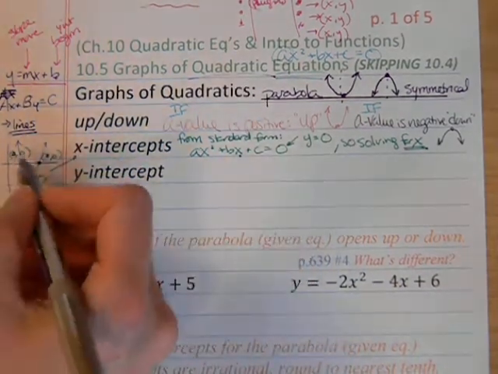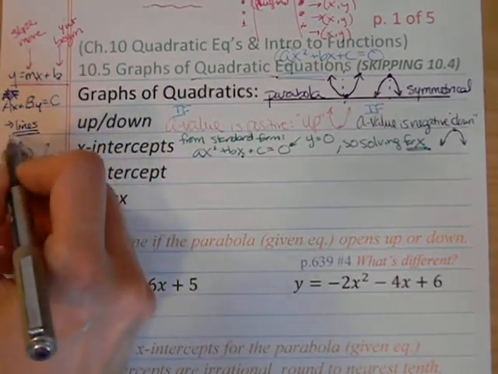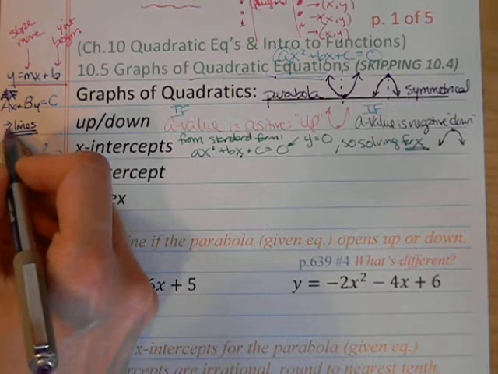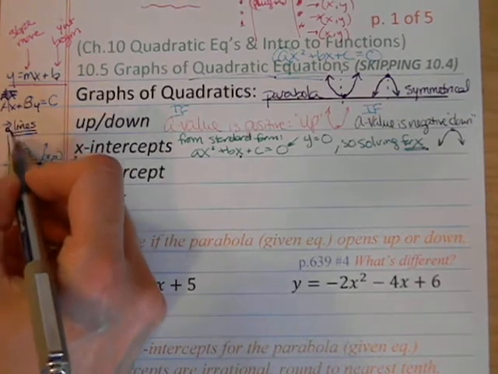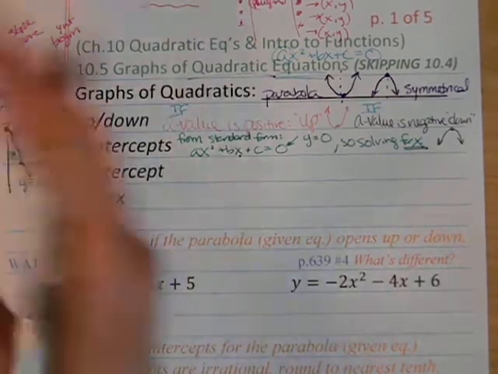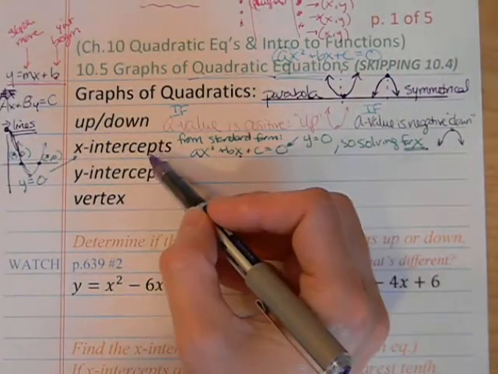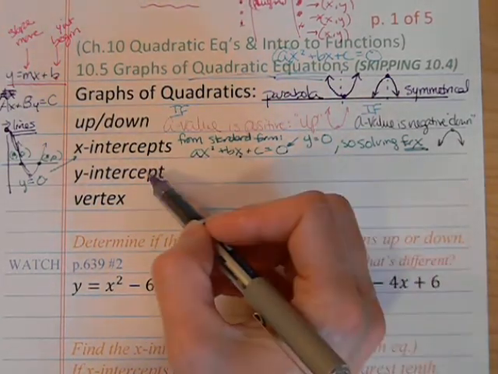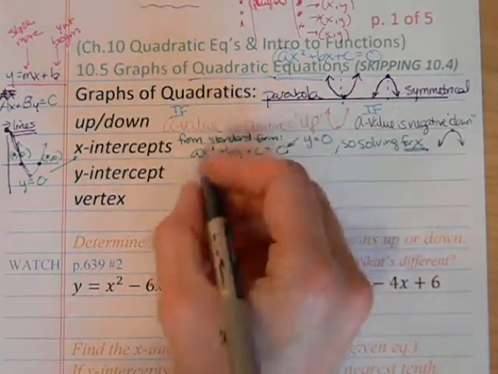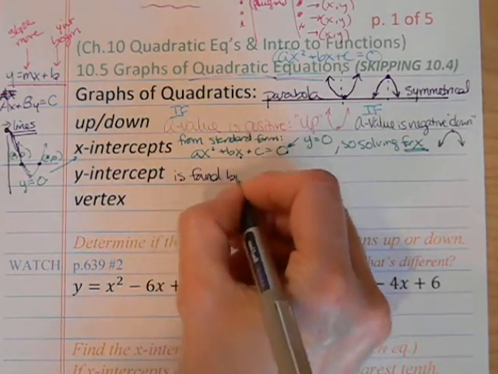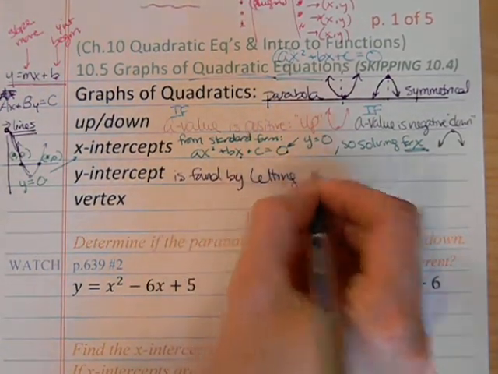The next piece is the y-intercept. It'd be nice to know where it eventually crosses. Now I didn't draw a great picture here, but eventually this would keep getting wider, and somewhere up here this graph would probably cross the y-axis at a y-intercept point, so that'd be great too. Well, same as lines, x-intercept is found when you let y equal 0. The y-intercept is found by letting x equal 0.